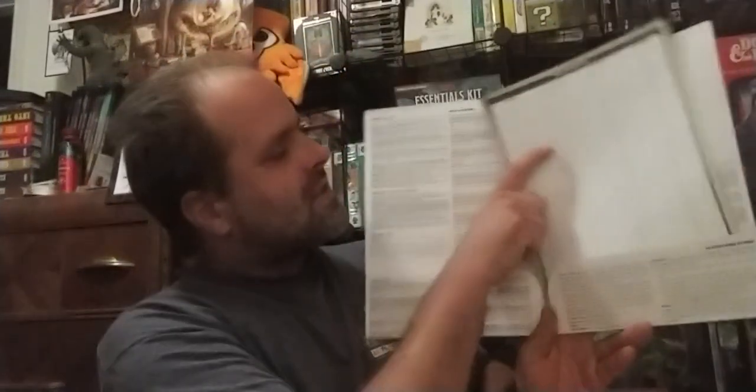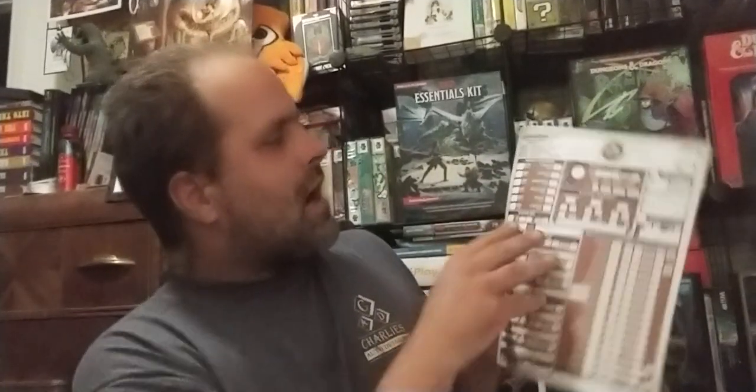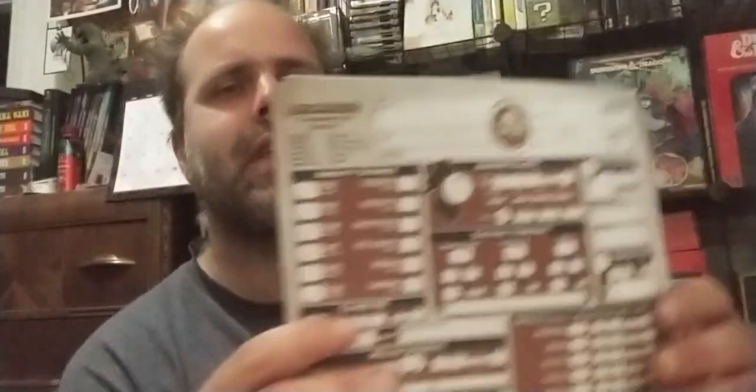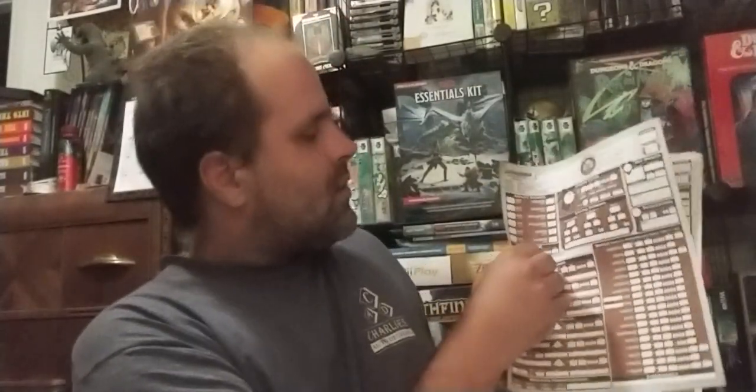And then on this side, there's some more sheets. You got an adventuring log sheet. You got more character sheets. This one is actually a specialty one that's specialized towards the investigator. You have one for the investigator, one for the oracle.